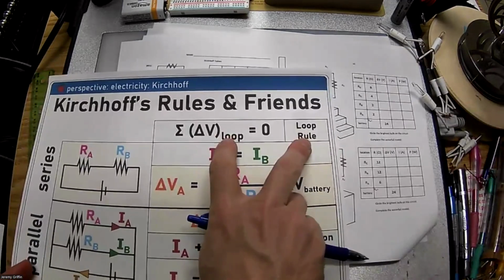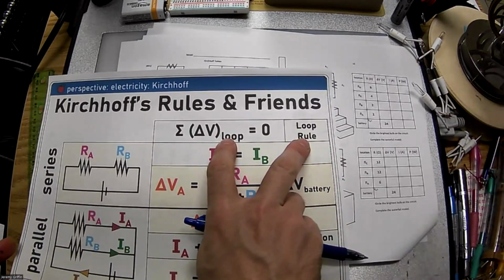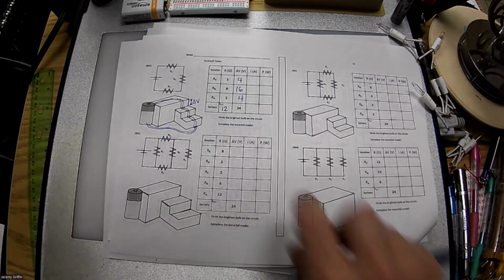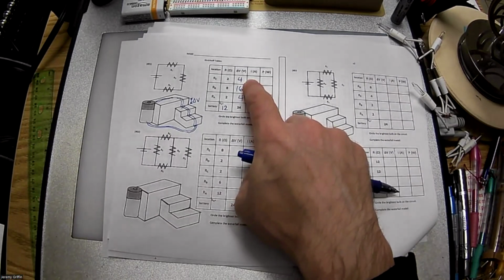That's the loop rule right there. 24 volts up, 24 volts down. Boom, boom. You guys see the loop rule in play right here? All right. Next column, what's the current in amps?